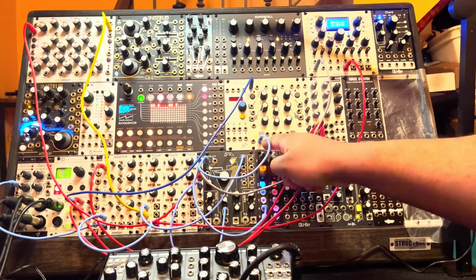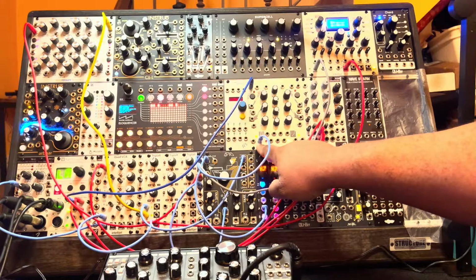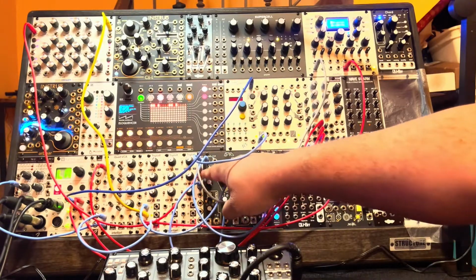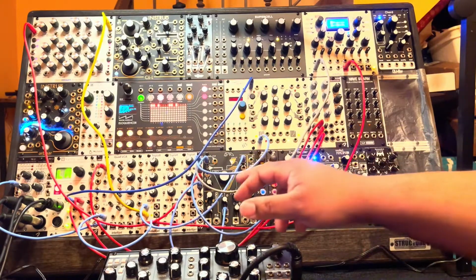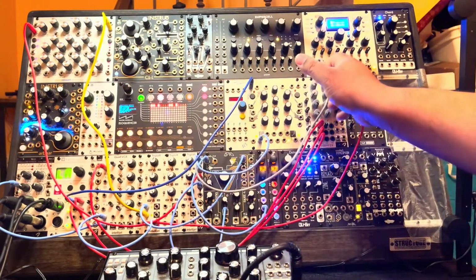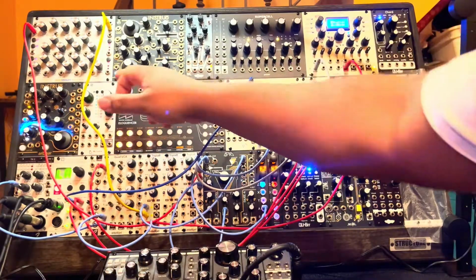And then I'm taking the unity output on channel one, and that's coming into a buffered multi here, and that's sending pitch to Shapeshifter and to Trident.